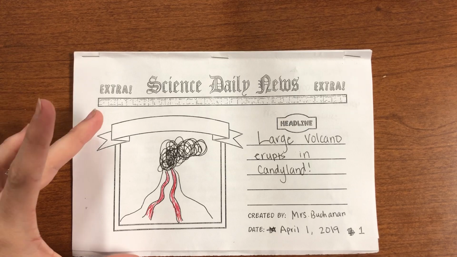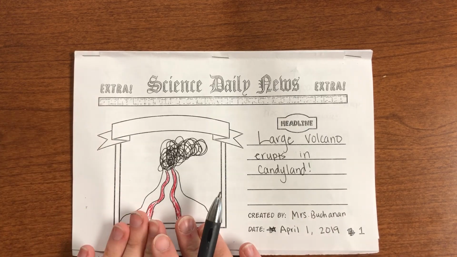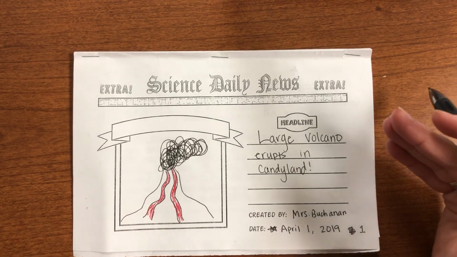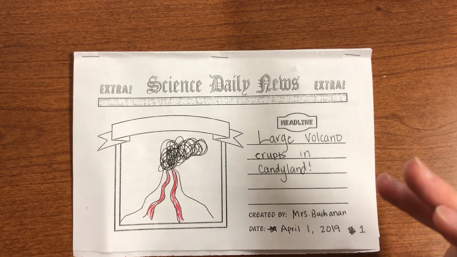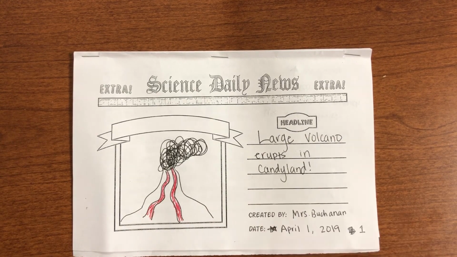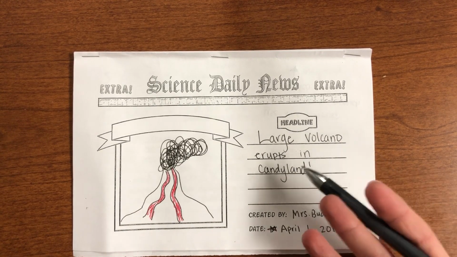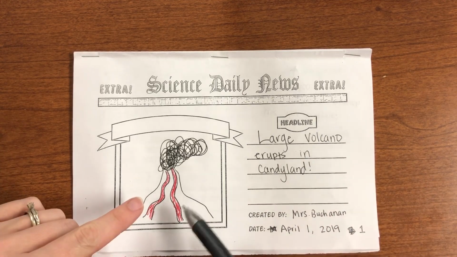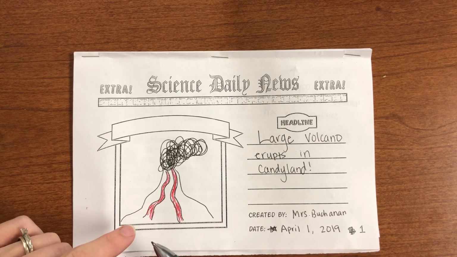On the first page, what you're doing basically is drawing a picture and creating a headline, because this is a newspaper. For the headline, usually you tell what happened and where. In my example, this is not a real place, I'm using Candyland. I just said large volcano erupts in Candyland. Simple headline. And I drew a picture. I should really have colored this in a little bit more.